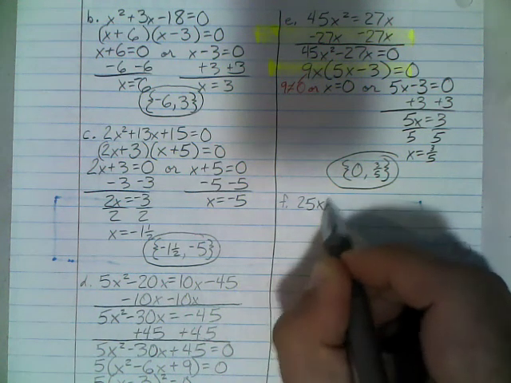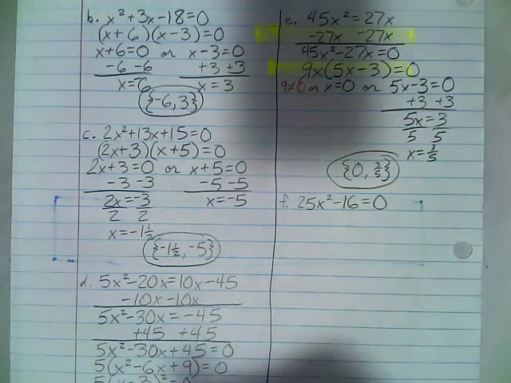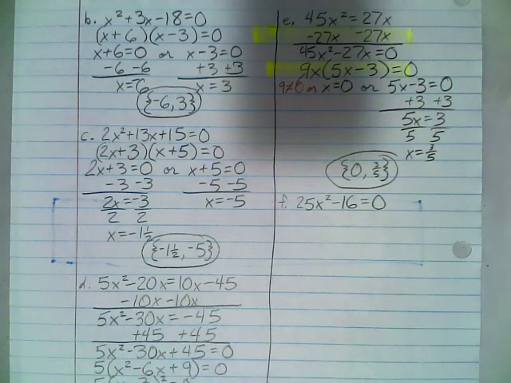25x squared minus 16 equals 0. Step 1, done. It's already set equal to 0. Step 2, factor. Now, ladies and gentlemen, I hope that you are getting your special products memorized because you should recognize this as one of them.